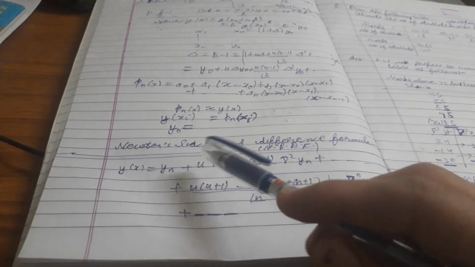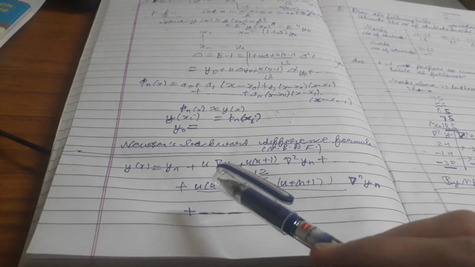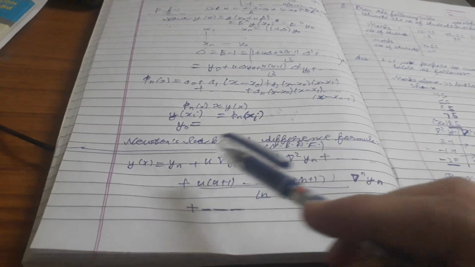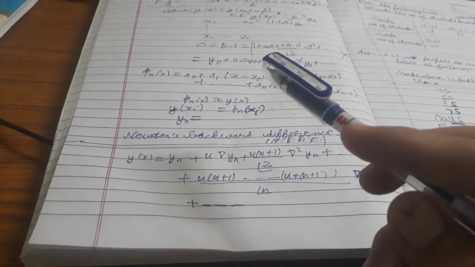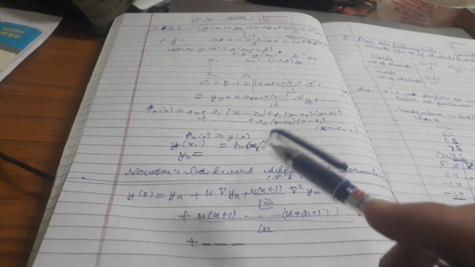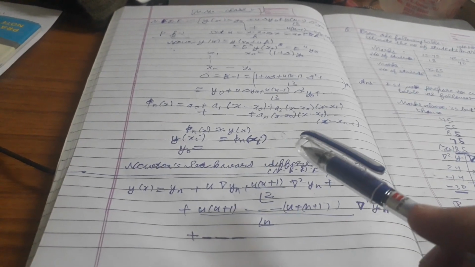Newton forward difference formula is NFDF.